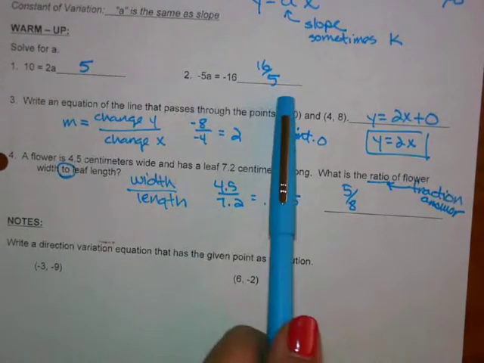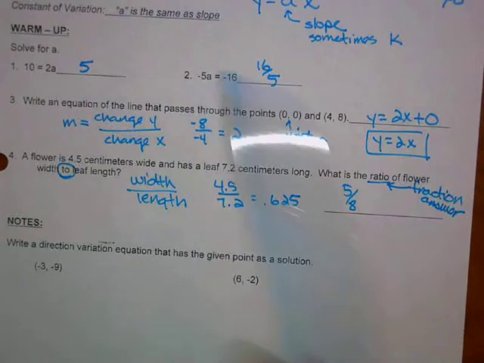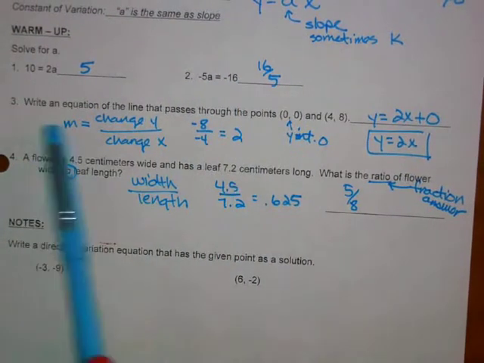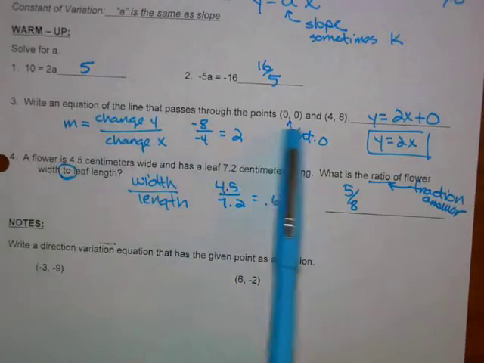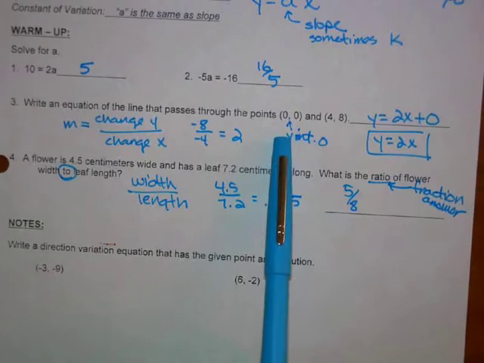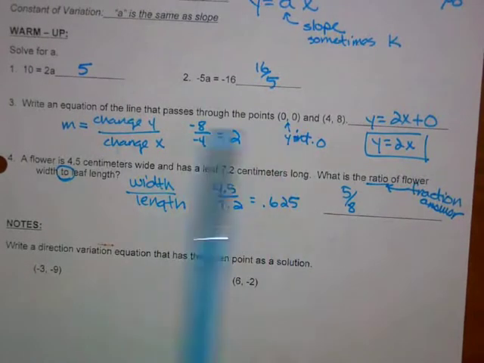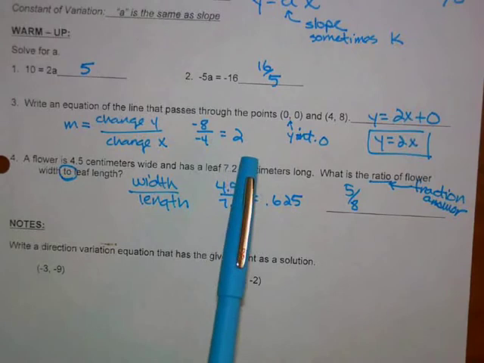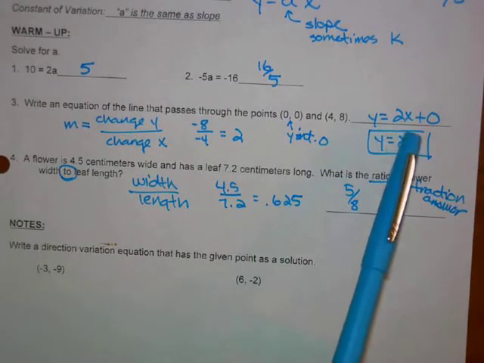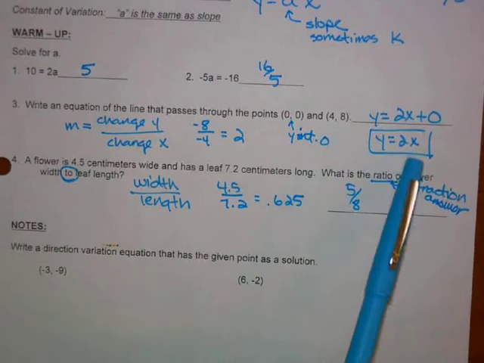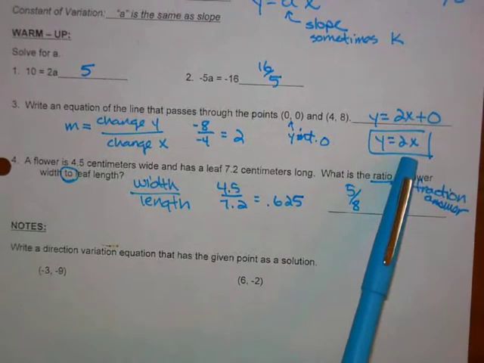Now, those two were pretty easy, I'm hoping. You're just solving for a there. This is a direct variation equation, so is this, but we'll get to that. All right, write an equation of a line that passes through these 2 points. Well, you notice right here that this goes through the origin. The y-intercept is 0. You still have to find the slope by doing change in y over change in x, which is 2. So I wrote it in y equals mx plus b form. You can write it with the 0 or not. Most of the time you'll see it without the 0.